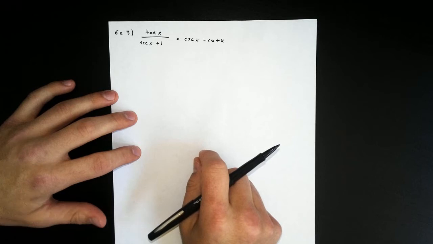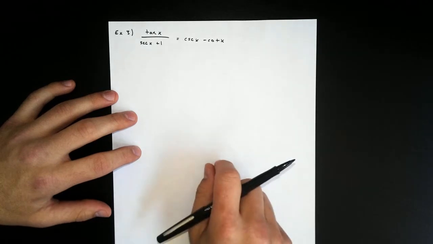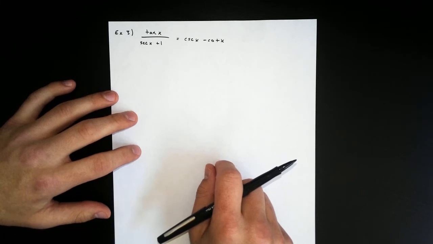And then beyond that, we do have a couple different tools that we can use to help us out. One of those is rewriting everything in terms of sine and cosine. We also have things like our Pythagorean identities. And we also have just our basic algebraic operations that we can use as we work towards simplifying.